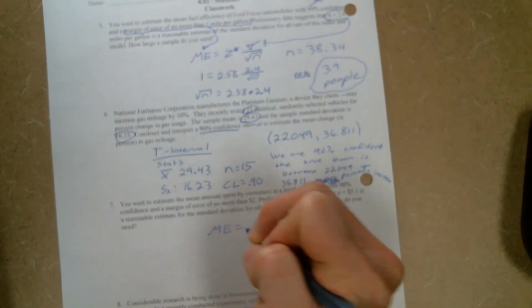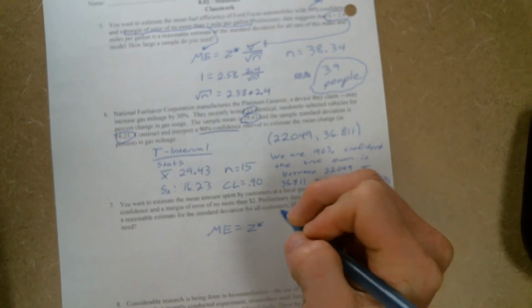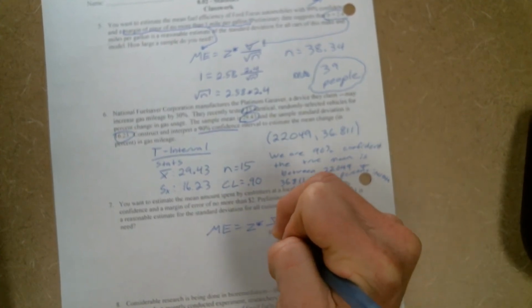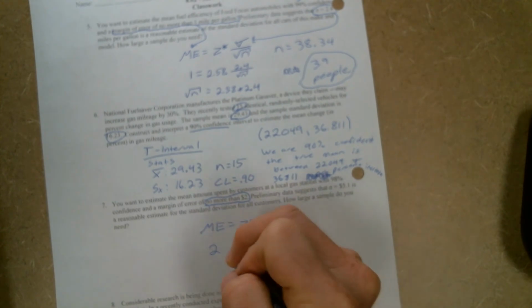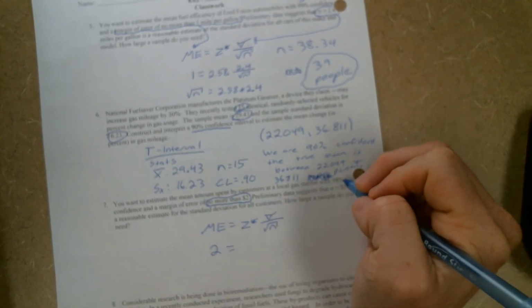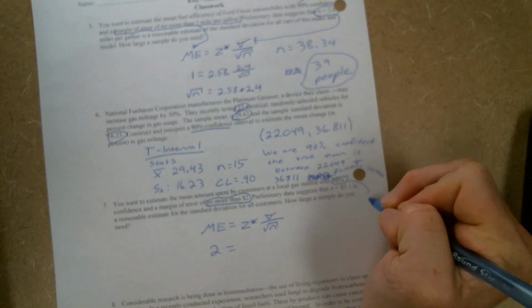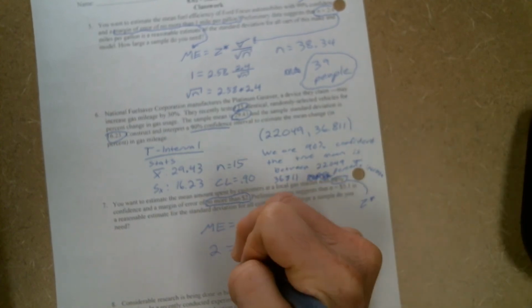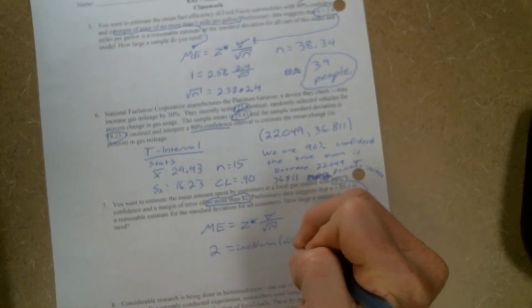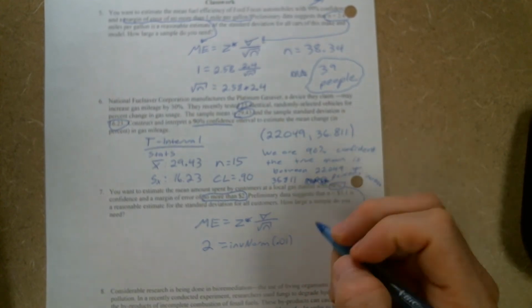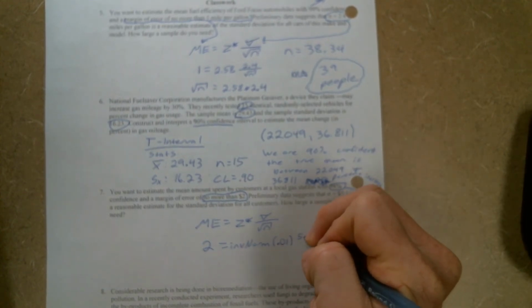So margin of error equals Z star times standard deviation divided by the square root of n. All right, it tells us the margin of error is no more than $2. So we're going to use 2 as our margin of error. It tells us that we're doing a 98% confidence. So we're going to figure out our Z star, specifically inverse norm of 0.01, because there's 2% left over and we're splitting it between the left and the right. And then we can plug in our 5.1 as the standard deviation.